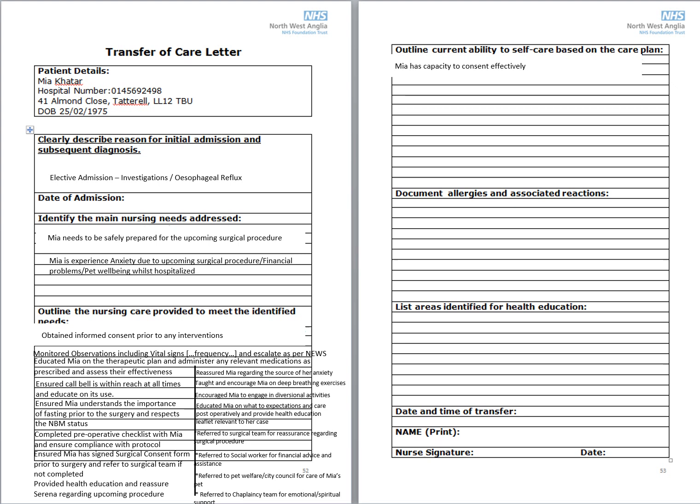Could be assess for pain and nausea regularly and offer medication and assess for medication's effectiveness. So anything that would relate to this new problem that we have identified. But it doesn't have to be extensive. One or two, just mention what is really, really relevant for that immediate post-procedure care.